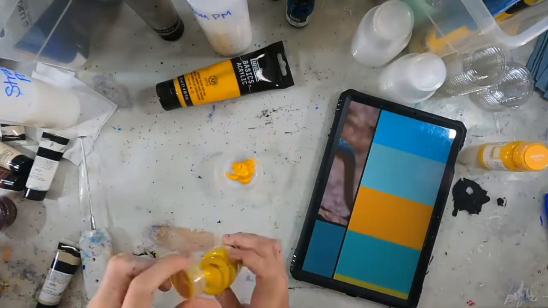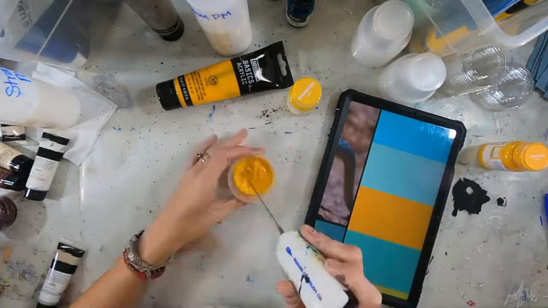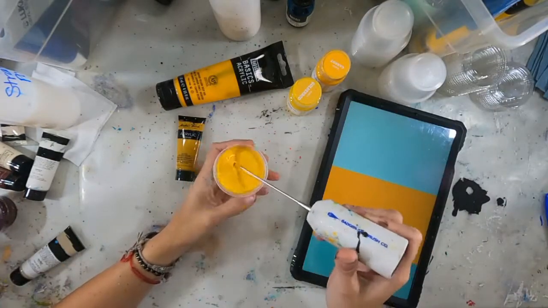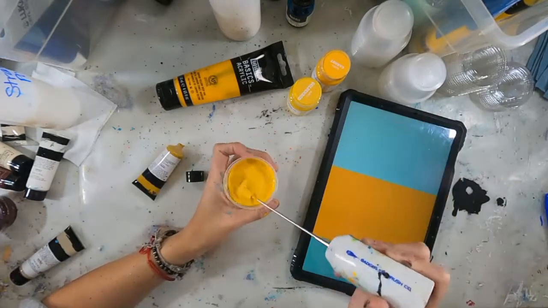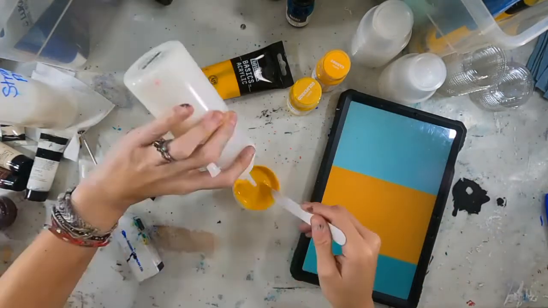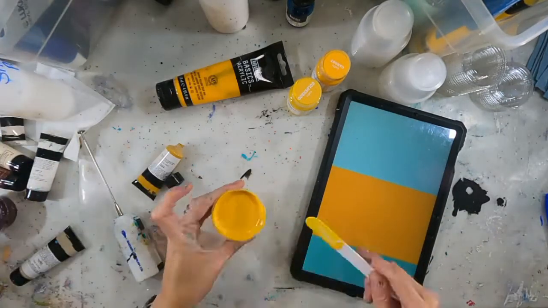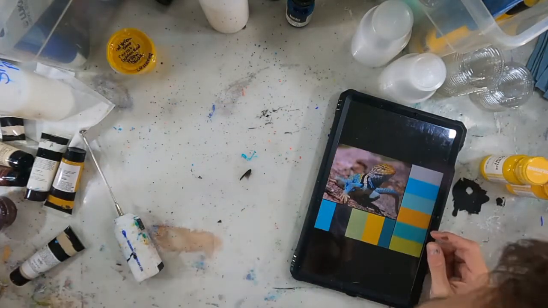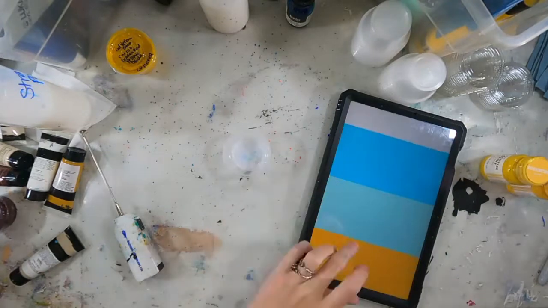Hey guys, I'm back again with another mixing session and pour for the Colorful Reptile series. In these videos, I've pulled palettes of colors from photos of reptiles. I then take these colors and use them as a guide while I mix custom nature-inspired acrylics to use in paint pouring. Today I'm working with the colors of the common collared lizard.